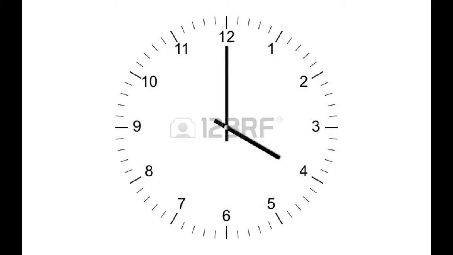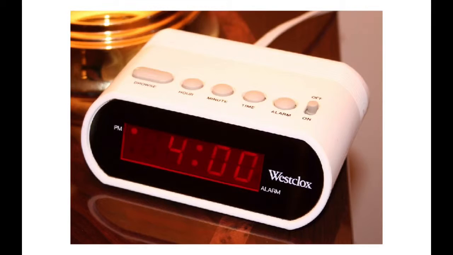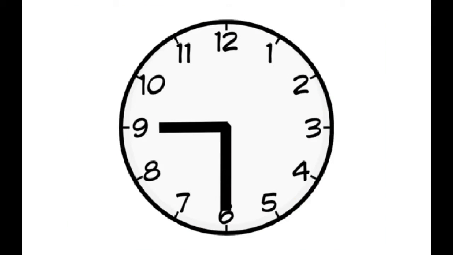Alright kids, it's time to test our knowledge. The big hand is on the 12 and the little hand is on the 4. What time is it? 4 o'clock. The little hand is pointed at the 9 and the big hand is pointed at the 6. What time is it? 9:30.